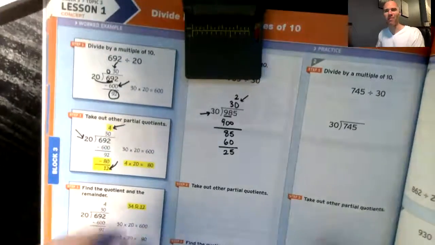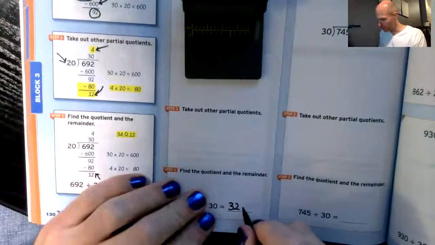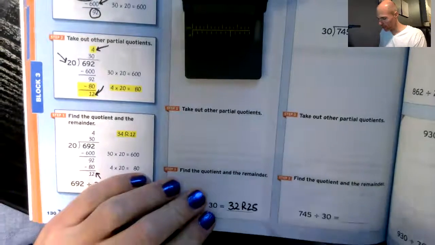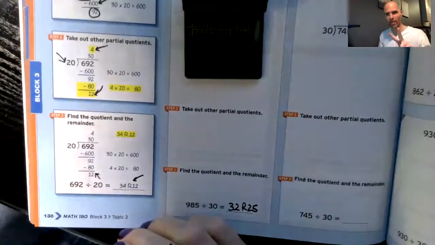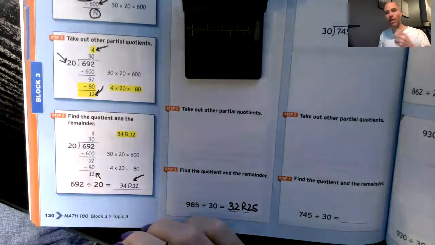I'm acting like I'm in my classroom where I move my book under the doc cam, but what I need to do here actually is move the doc cam itself. So we're going to write 32 remainder 25 here.